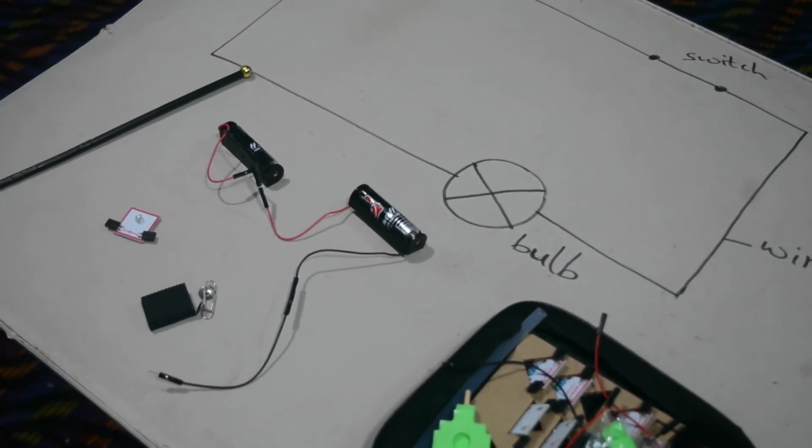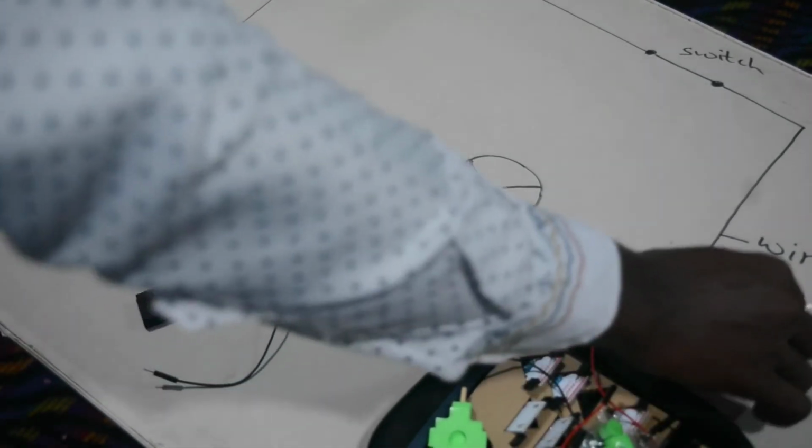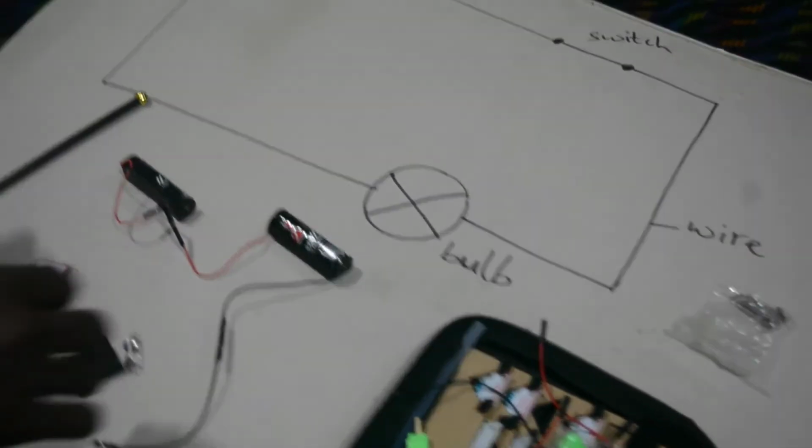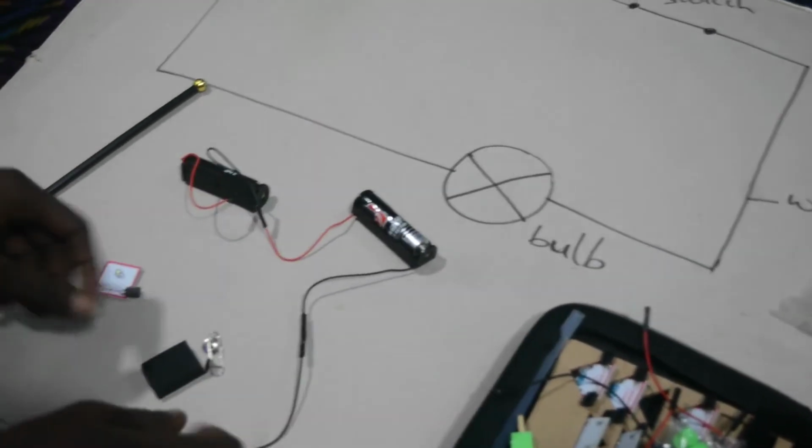And lastly, our switch. Now watch how I am going to demonstrate the simple electric circuit.